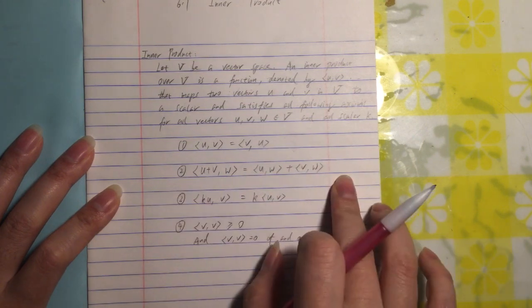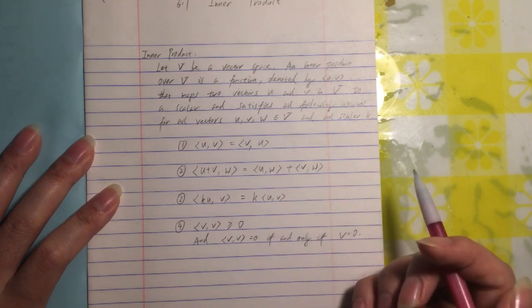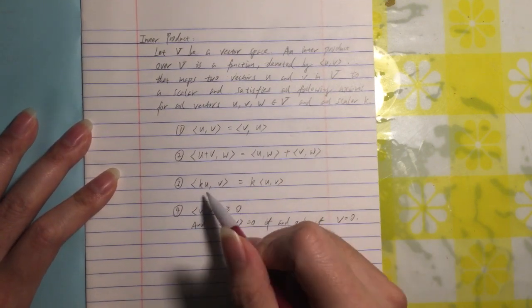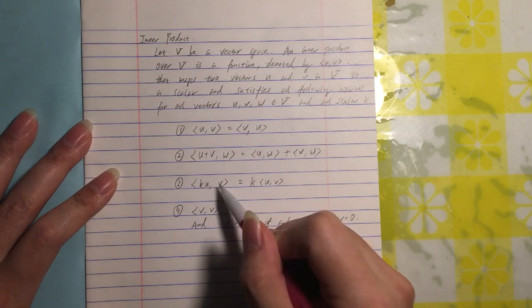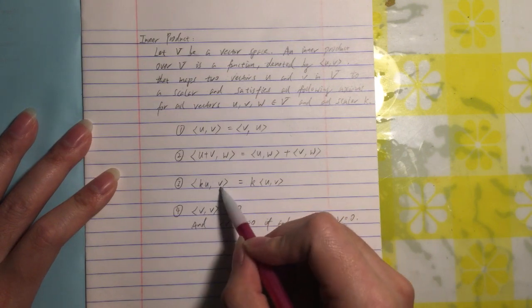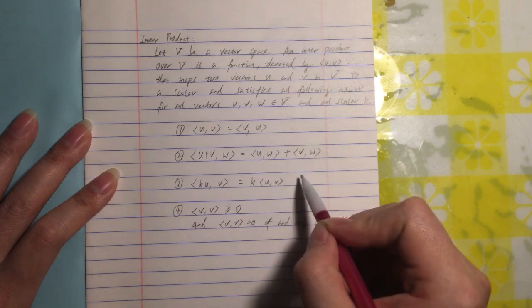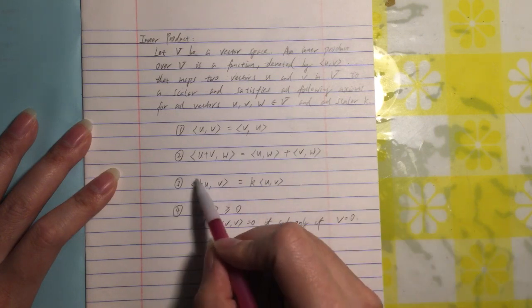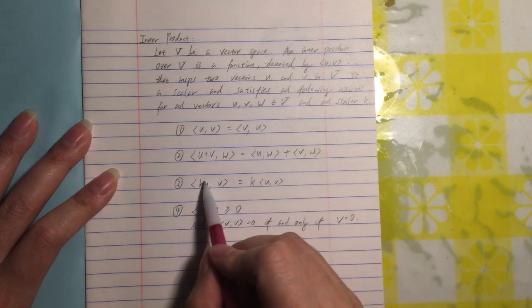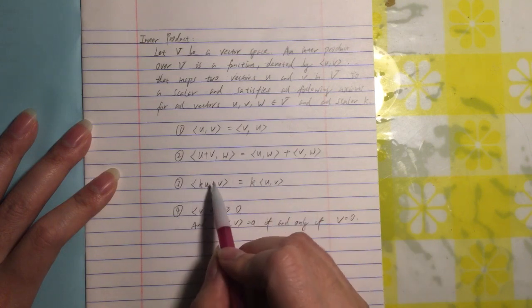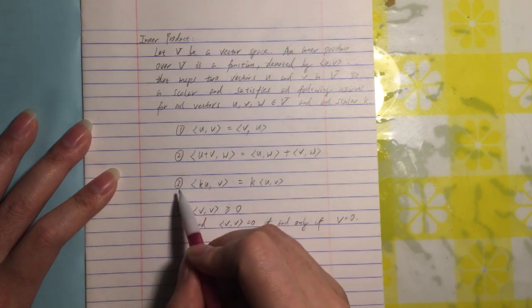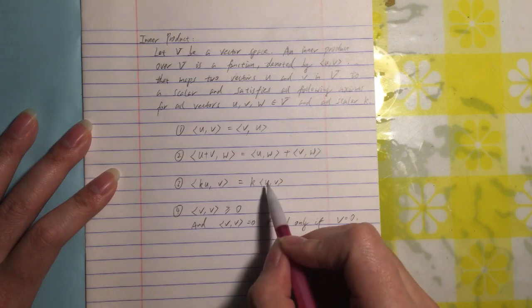That's the second axiom. Third axiom says inner product of ku, v must be the same as k times the inner product of u, v, which says if I pull out k, it stays the same. I can always pull out k and get k times inner product of u, v.